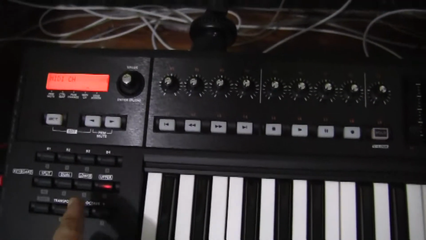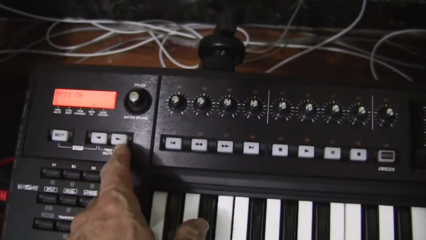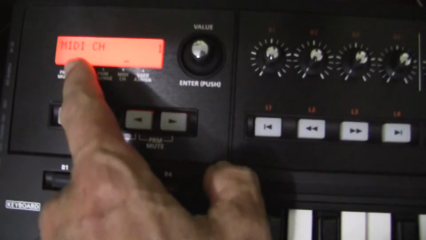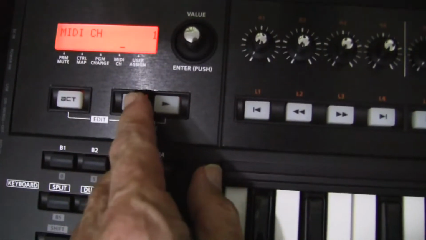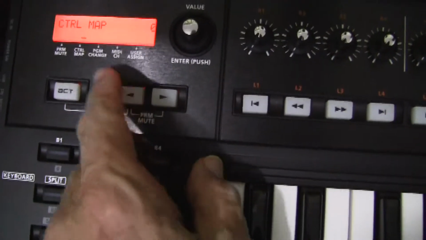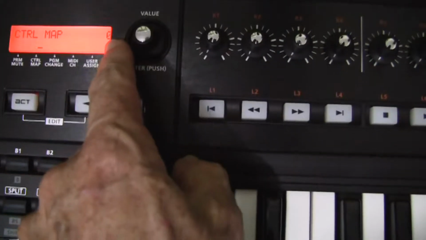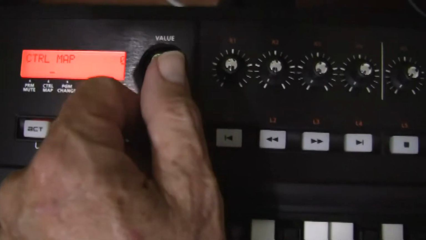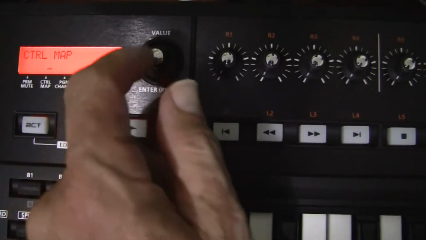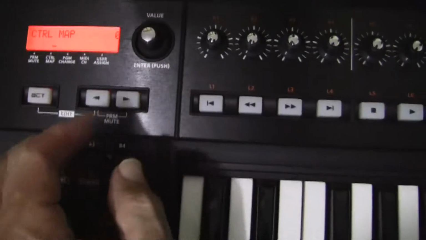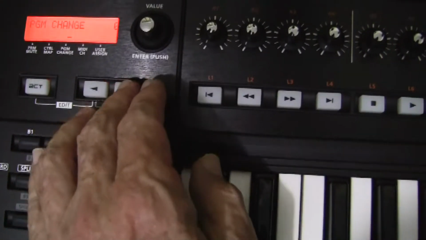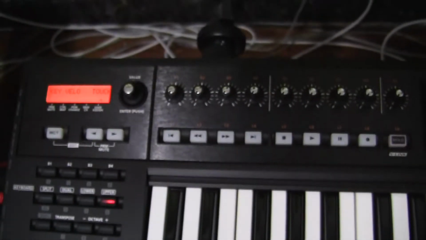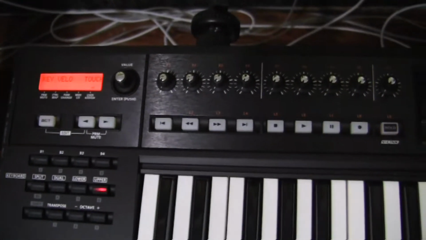And then we can select the control map here by simply going to the control map position, which is here. Notice when we press the right arrow, we've gone to control map. Right now it's saying control map 0. We rotate the knob to whatever number of control map we want and press it, and that is a done deal. Okay, so that's the control map method using a software map on the computer.